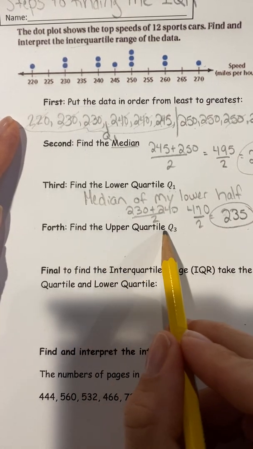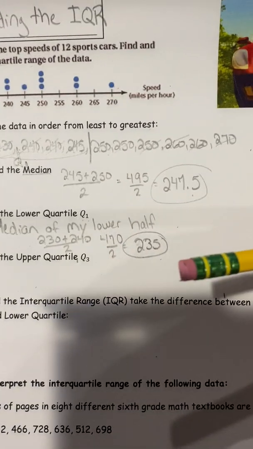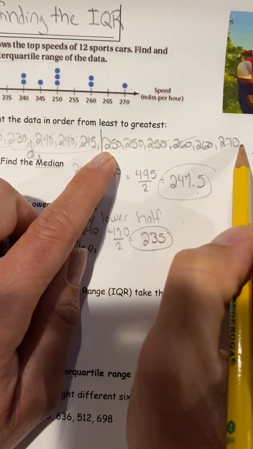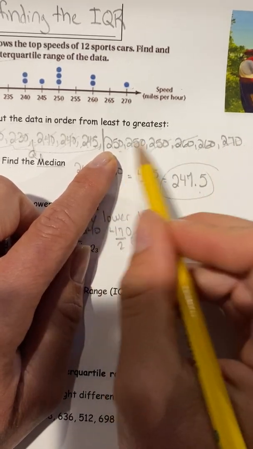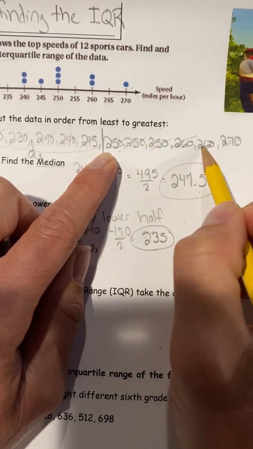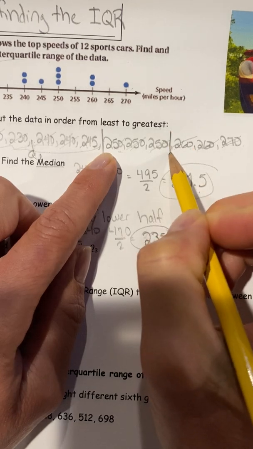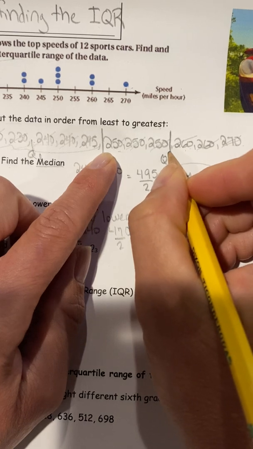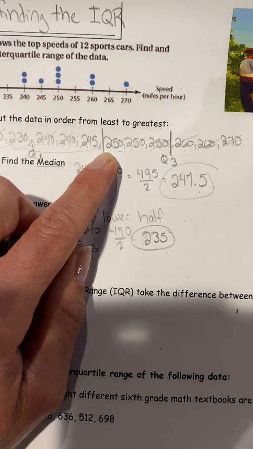Then I need to find the upper quartile. So now my upper quartile is going to be between my larger numbers. It's the middle number of my top half. So from 250 to 270, what's my middle number? 250 goes with 270, 250 goes with 260, 250, 260. So right here, I'm going to draw a line and say that's my Q3. That's my upper quartile. I know it's in the middle because I've got three numbers to the left and then I've got three numbers to the right.